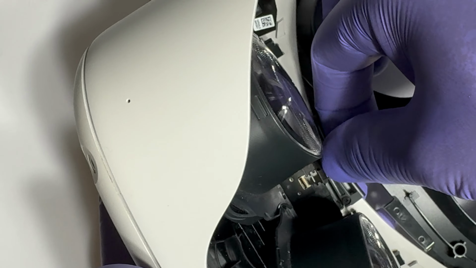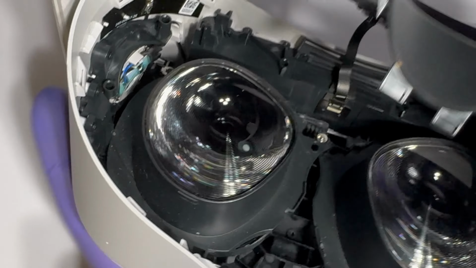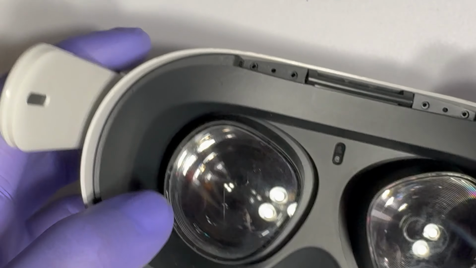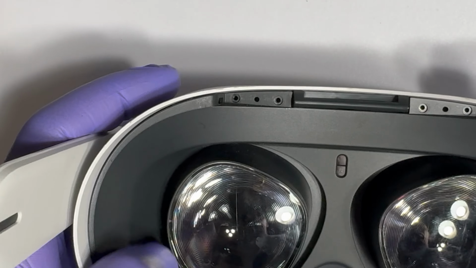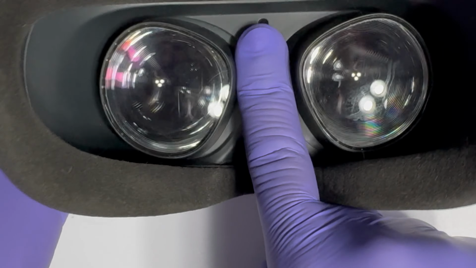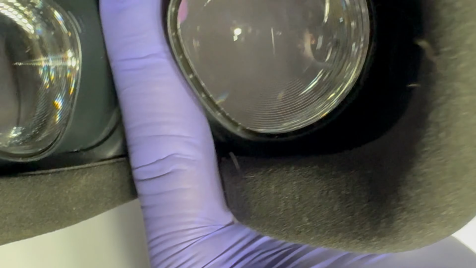I also replaced the connector of the inner face covering and I snapped it back in place to test the headset's functionality. Powering on the headset and covering the face sensor with a finger lights up the lenses as seen here, showing that the fix was successful.